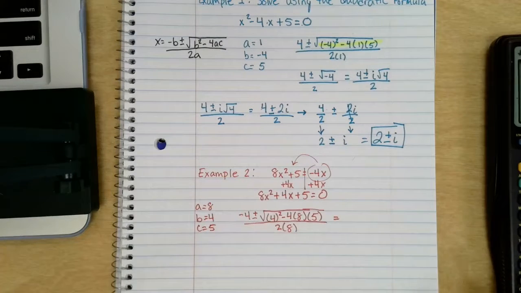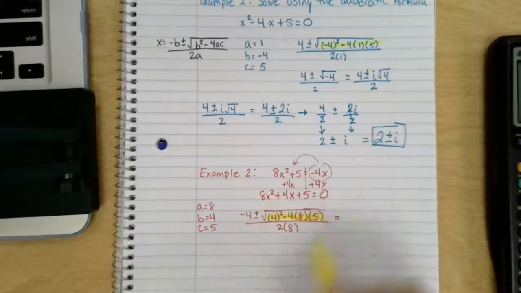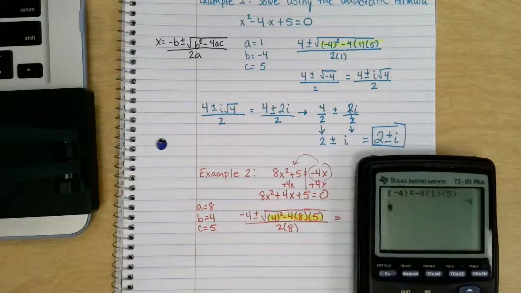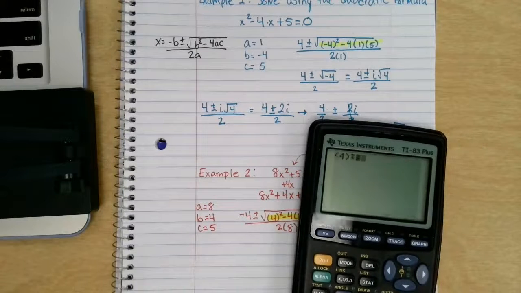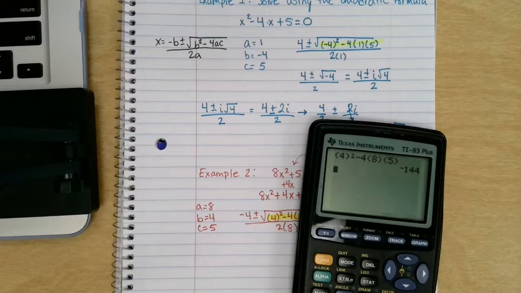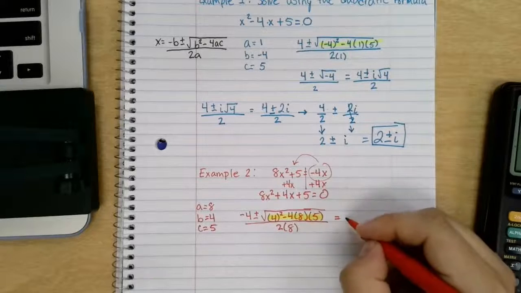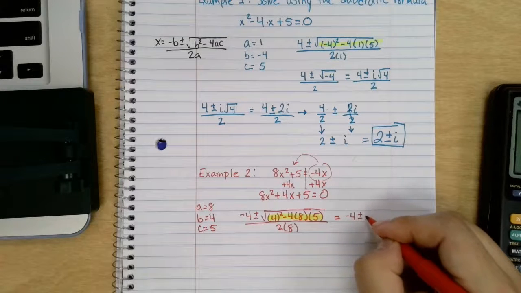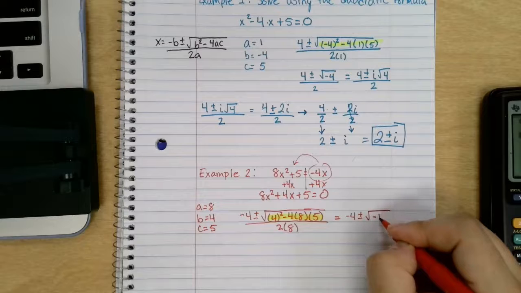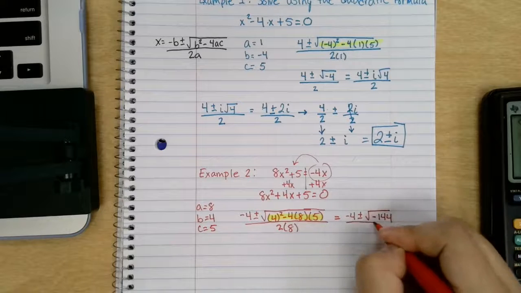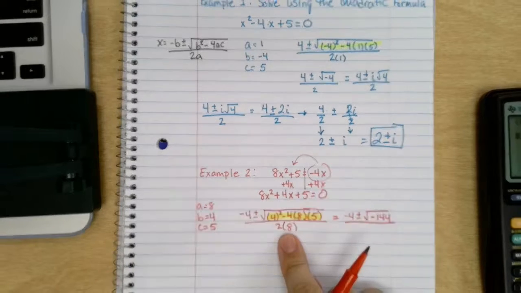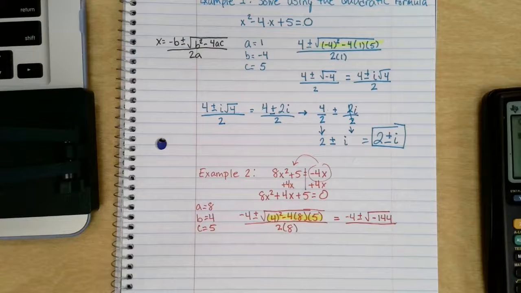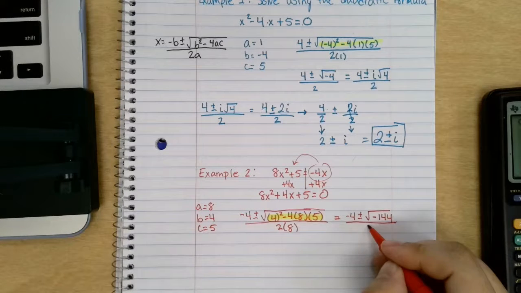We want to simplify only what's underneath the square root. So I'm going to say 4 squared minus 4 times 8 times 5, and I get negative 144. So I have negative 4 plus or minus the square root of negative 144, and 2 times 8 is 16.